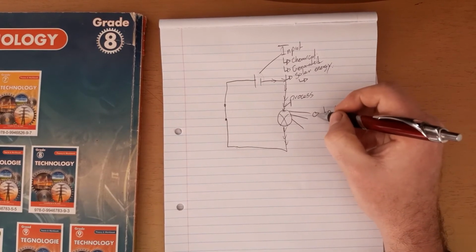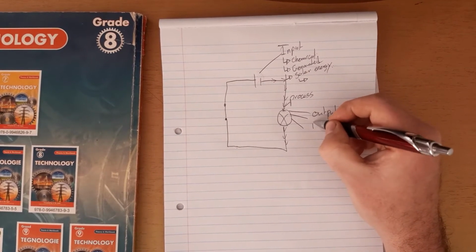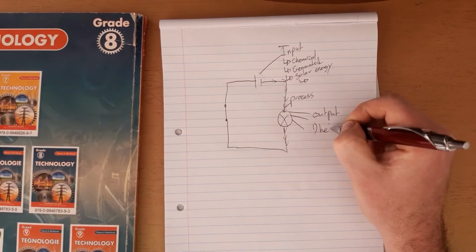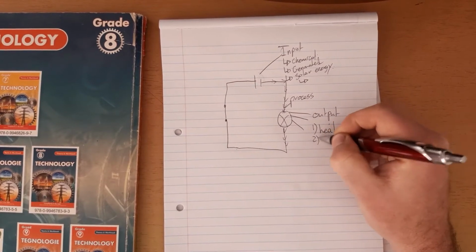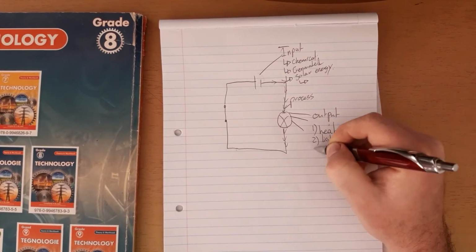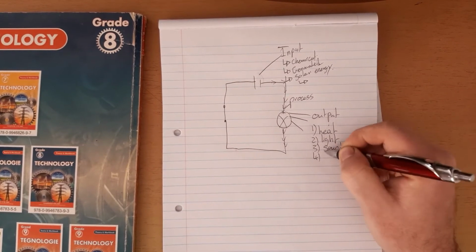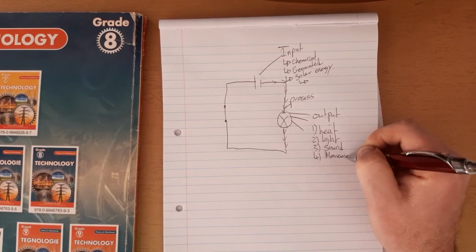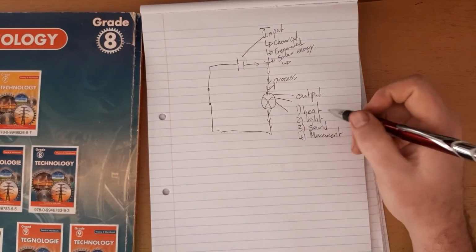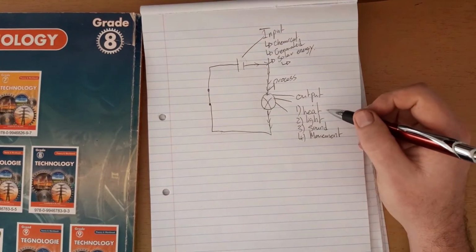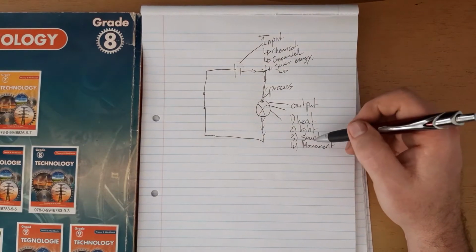So the output can be in the form of four forms. All right. So firstly, it can be heat. Secondly, light. Thirdly, sound. And fourth, movement. So these are the four different outputs, and they'll always remain these four different outputs. You just need to be able to identify them.